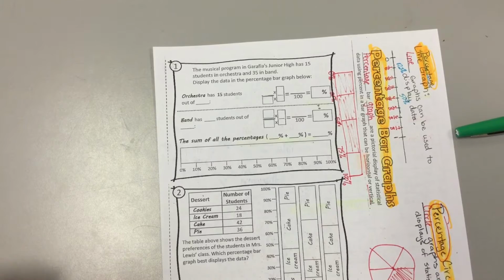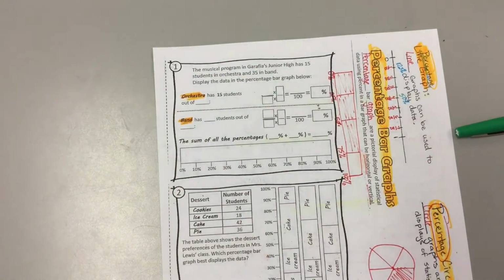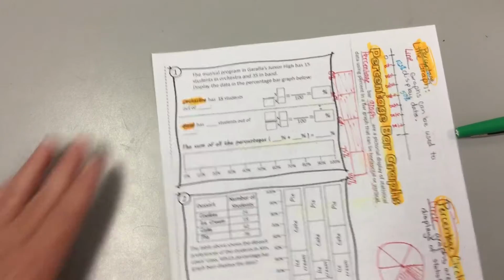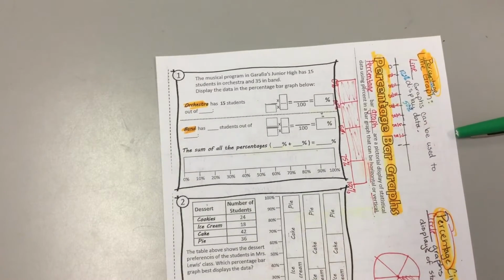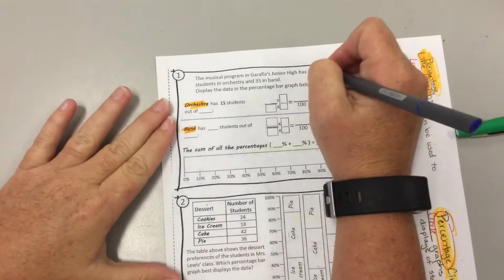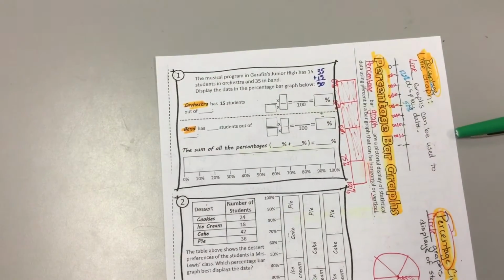It says the musical program in a junior high has 15 students in orchestra and 35 in band. Display the data in the percentage bar graph below. Okay, so I need to do orchestra and band. How many total people are in the junior high musical program? 35 were in band and 15 were in orchestra. So the total is how much? 35 plus 15 is going to give me a 50 total, correct?